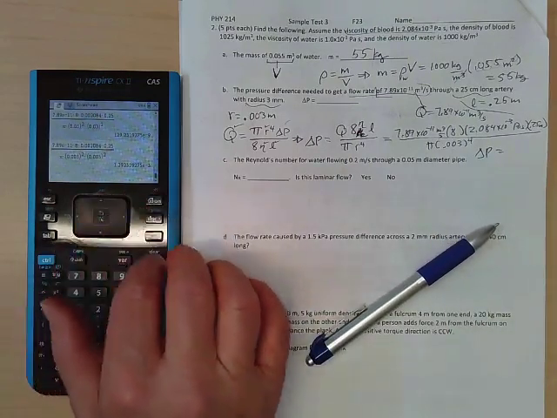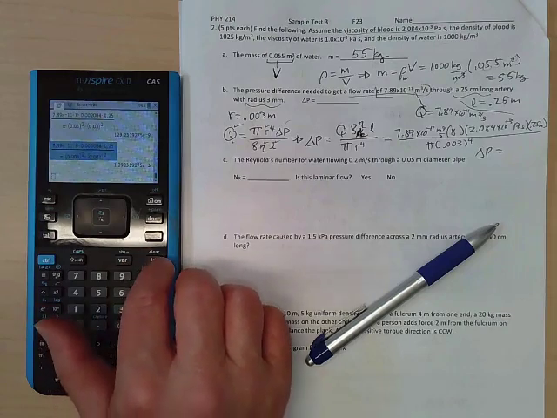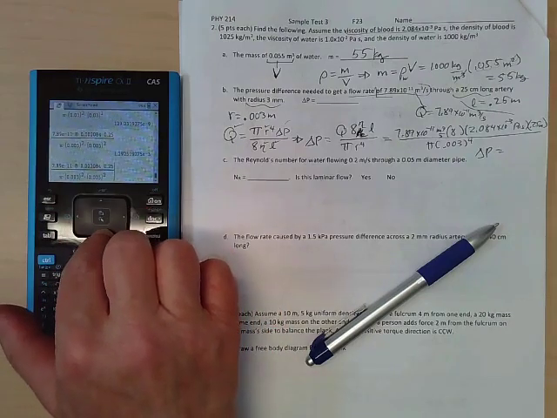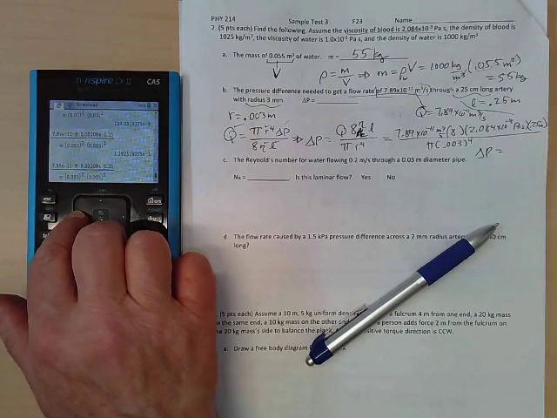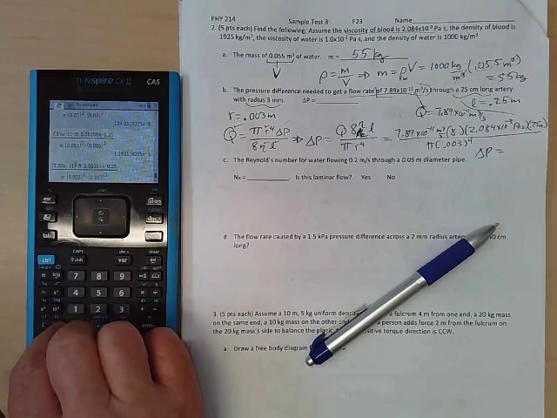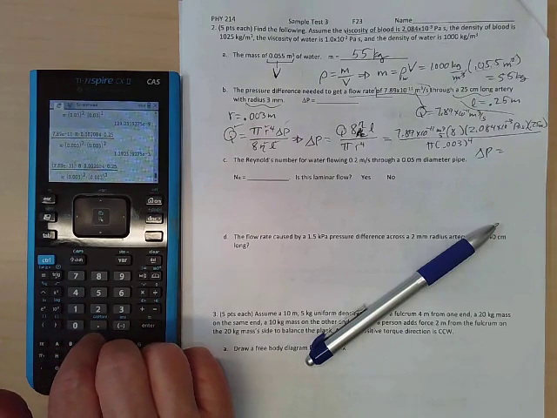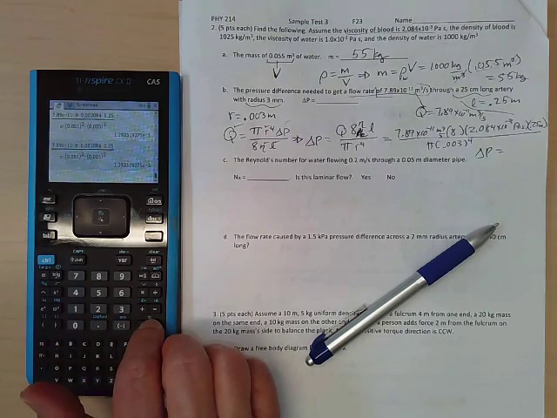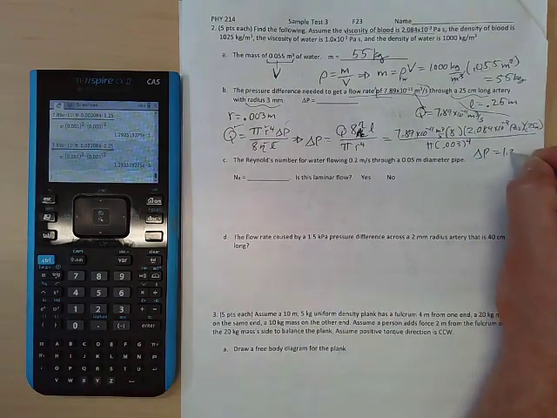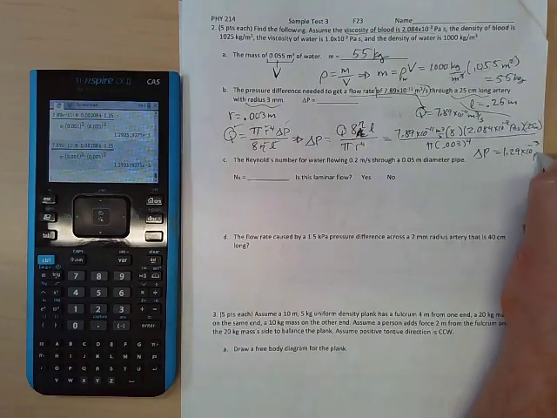Let's just put some parentheses in just in case. But it looks okay. Maybe I just copied it wrong. 1.29 times 10 to the negative 3 pascals.